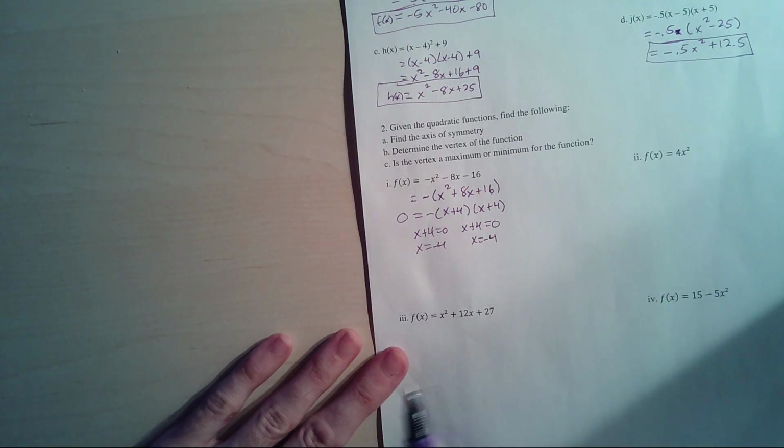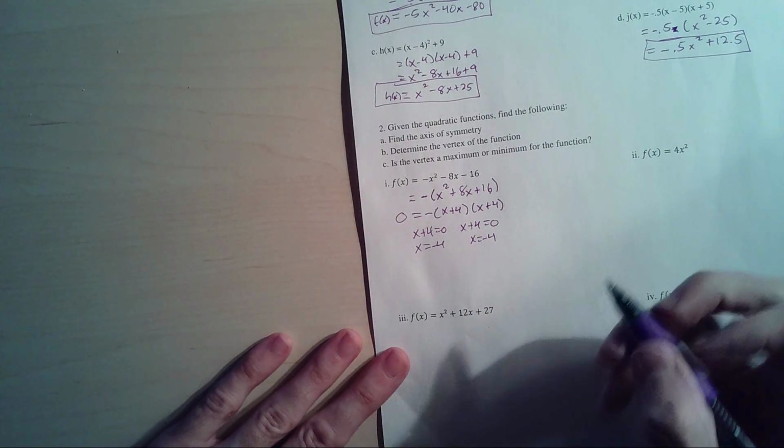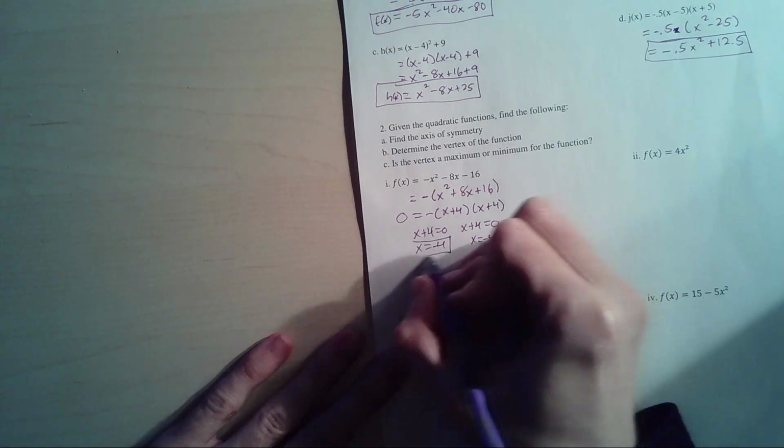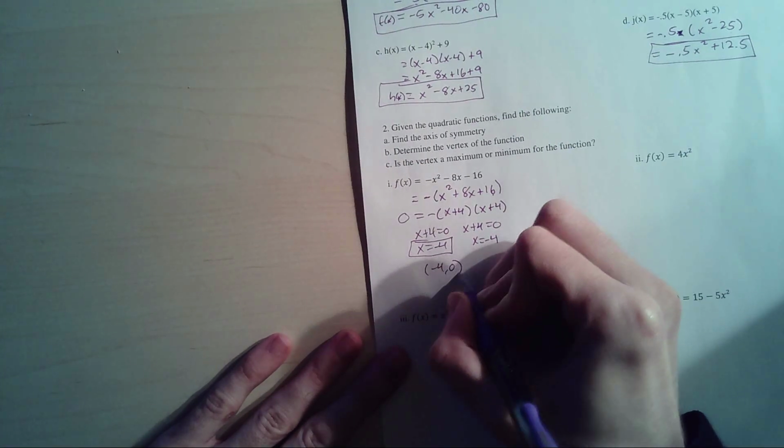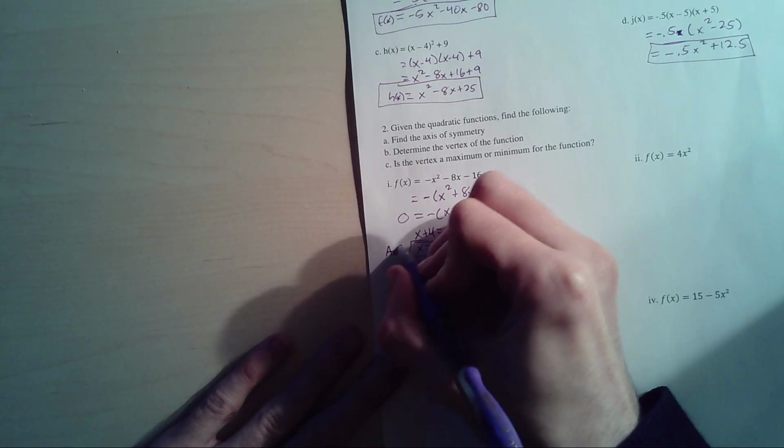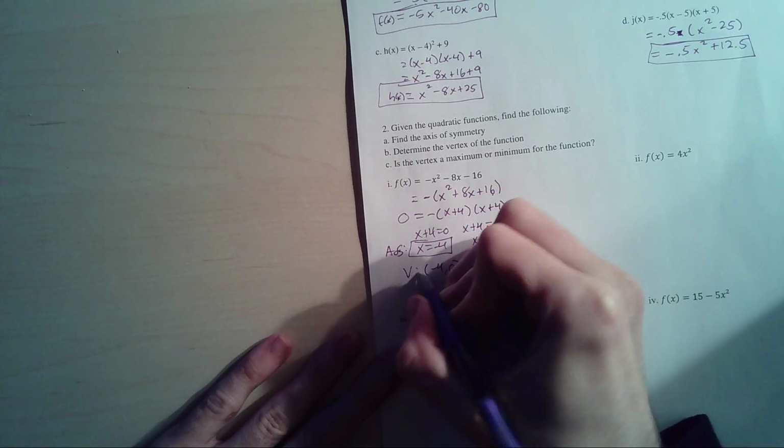Because both the zeros are the same, the middle of those zeros is negative 4. And when you plug in negative 4, you get 0. So this is our axis of symmetry. And furthermore, negative 4 comma 0 is the vertex.